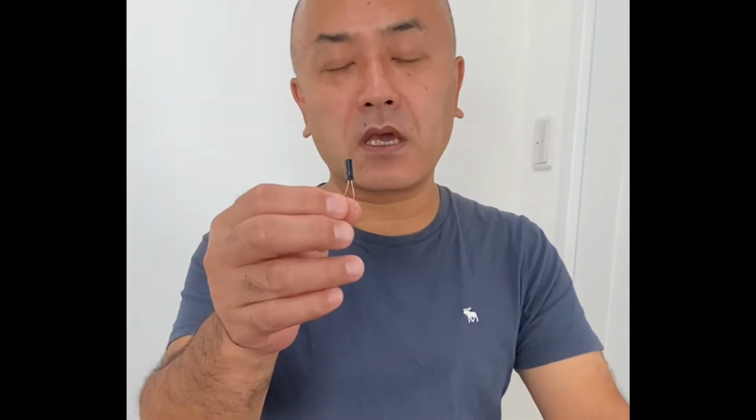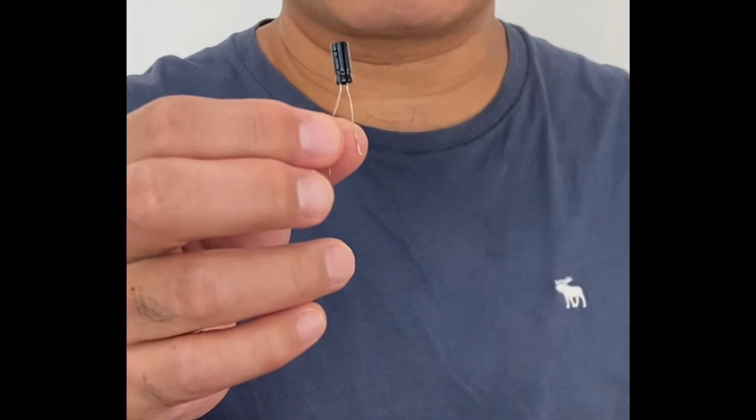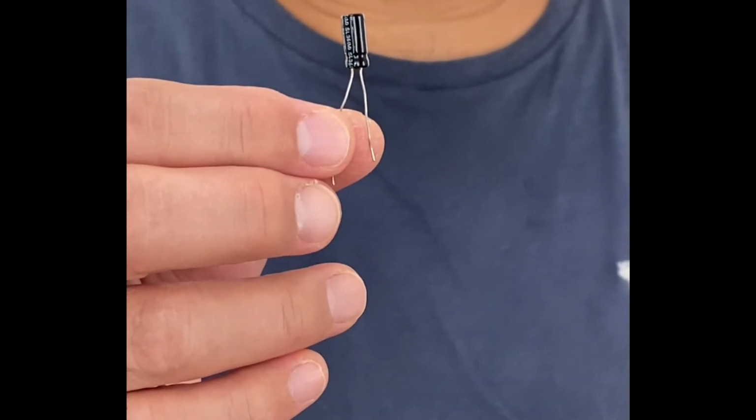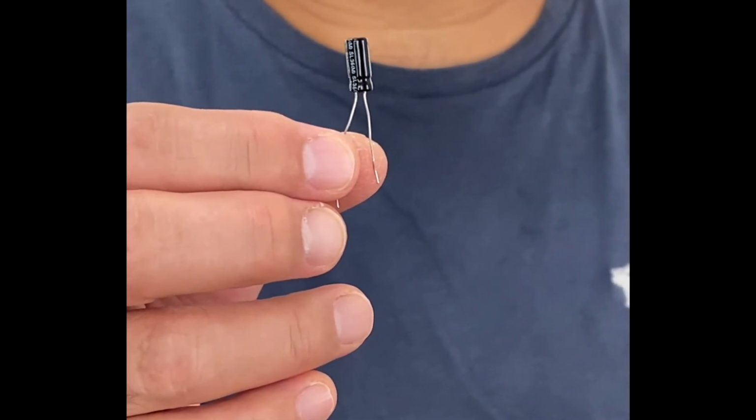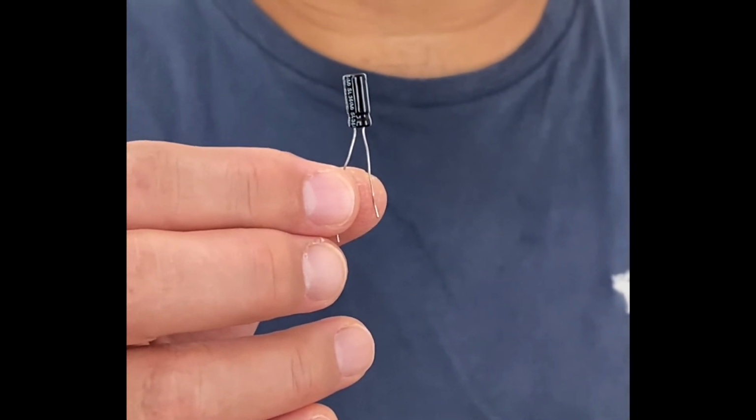Today I'd like to explain the electrolytic capacitors. This is the electrolytic capacitors. Electrolytic capacitors can be found in many places. I show the electrolytic capacitors used in the motherboard of a computer.